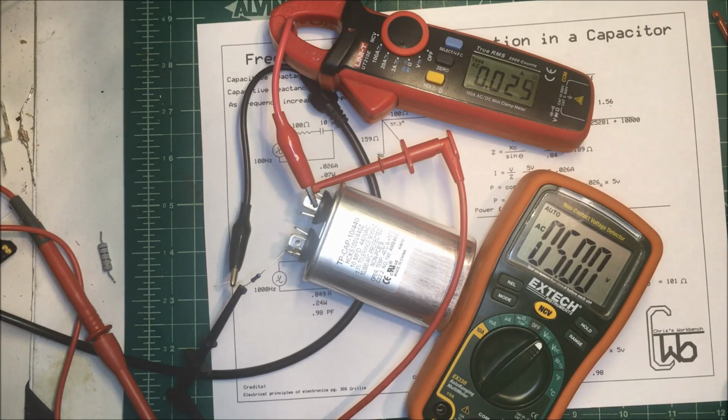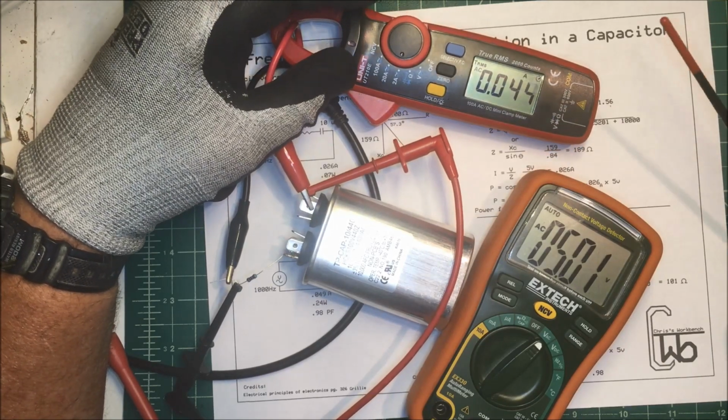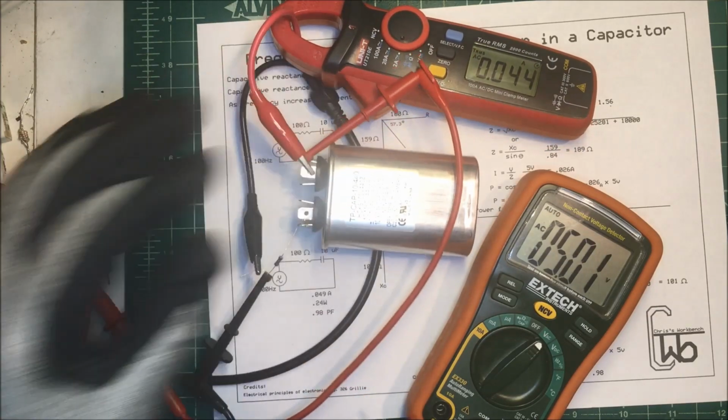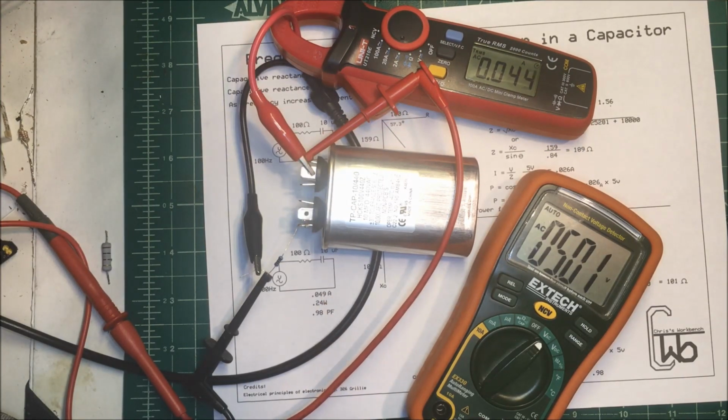Now I'm going to take the frequency and turn the frequency up to 1,000 hertz, and there we go, that's 1,000 hertz. Now I have to adjust the voltage up to 5 volts. There we go, that's close. And our current is going to be 0.044 amps. And what did we calculate that at? 0.049 amps. Well, that's fairly close.